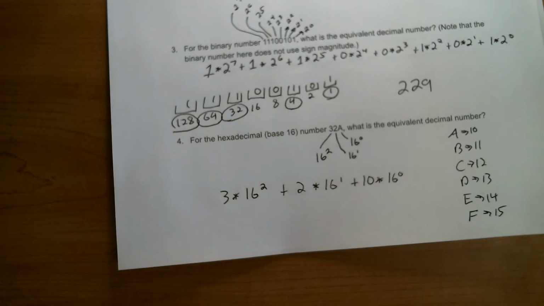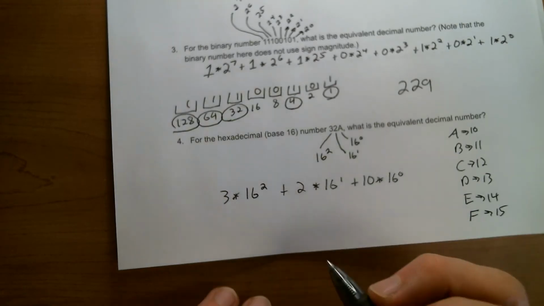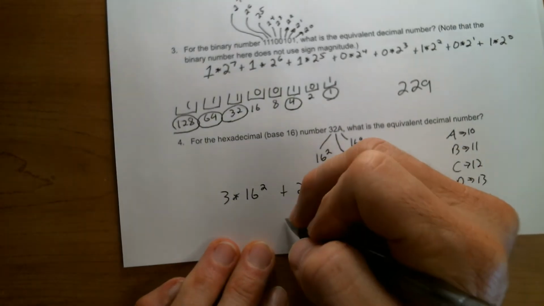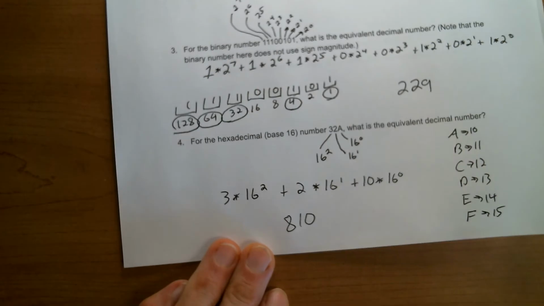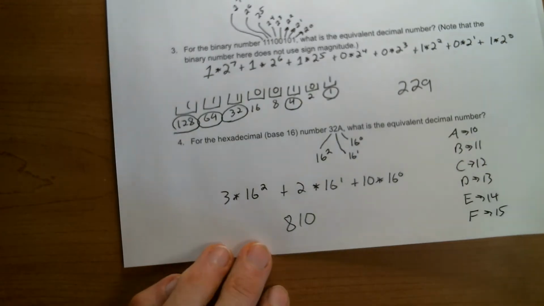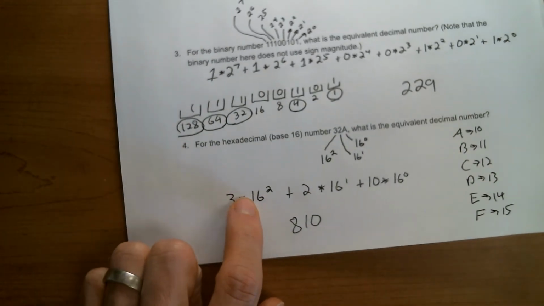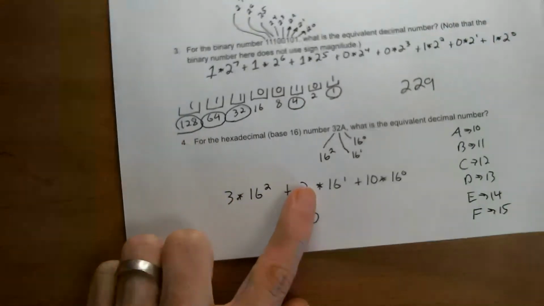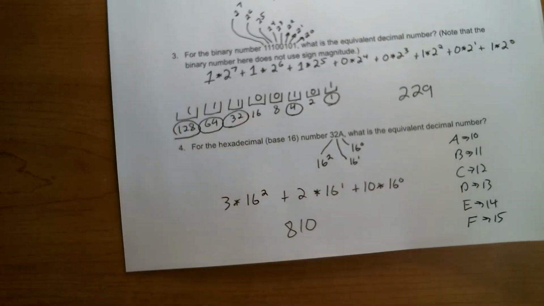And then after that, it's just going through and working out what that equals. All right, and when you work that all out, you should get 810. This piece right here is going to be 768. This piece right here is going to be 32. And this piece right here is just going to be 10. Okay.